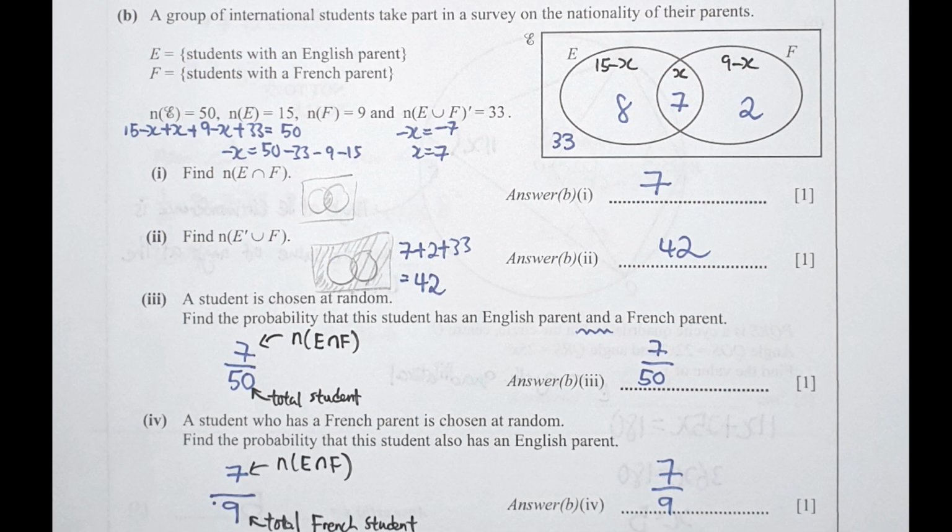As for the next part here, the key thing to take note of is that the number of E union F and everything other than that is 33. Hence, I first fill out the 33 outside of the circle but inside the rectangle. Then the next part is that the value of E intersect F, I set it as X. E only will be 15 minus X and F only will be 9 minus X. I add 33, 15 minus X, X, and 9 minus X up, and it will equal 50.